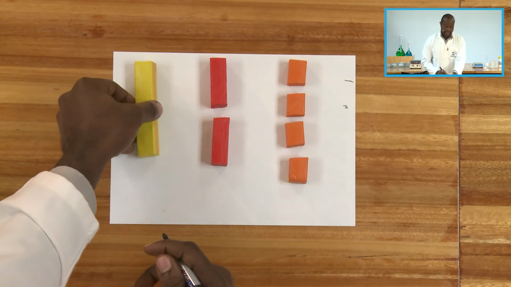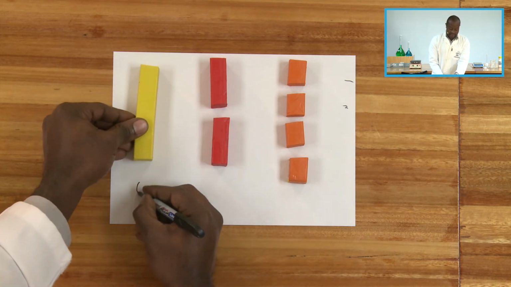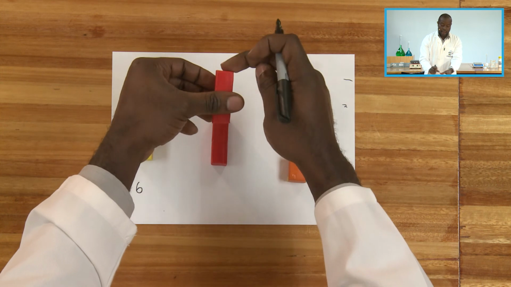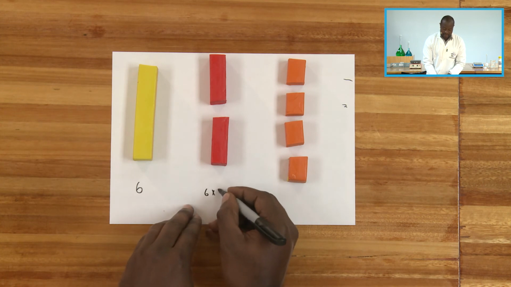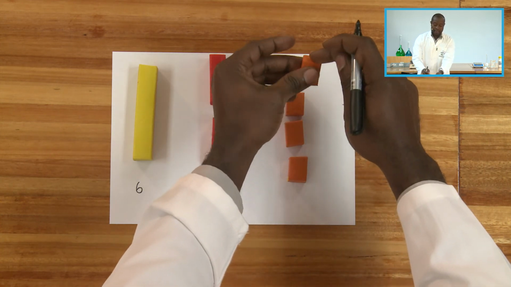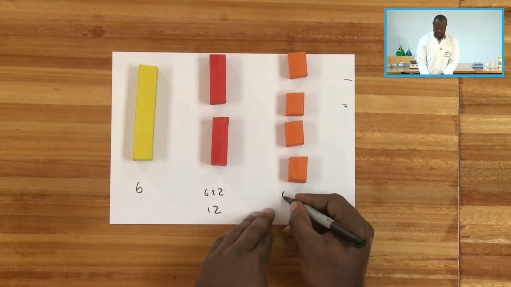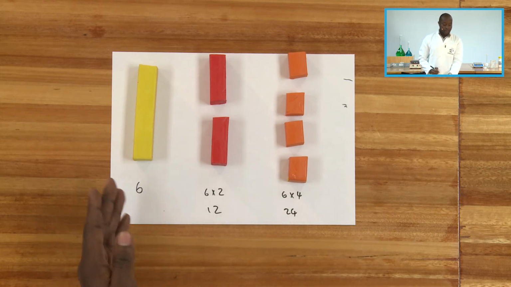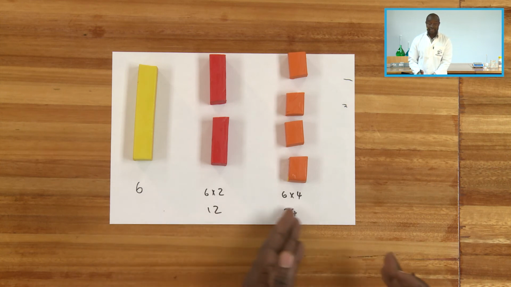So if we take this one and we count our surface areas, we have 1, 2, 3, 4, 5, 6. So this one has 6 exposed surfaces. Then you come to this one, it has 1, 2, 3, 4, 5, and 6, but there are 2 of them, so we'll say 6 times 2, which is 12. We come to this one, we have 1, 2, 3, 4, 5, and 6 again, but we have 4 of them, so we have 6 times 4, which makes the total surface area 24. So as we crush one solid mass into smaller and smaller pieces, you are increasing the surface area.